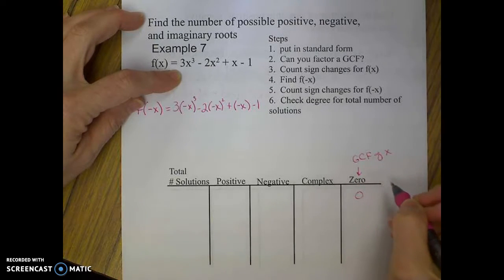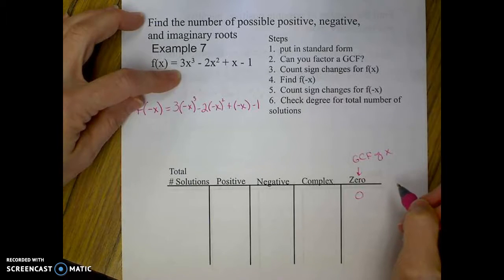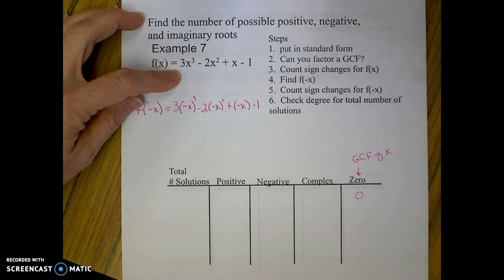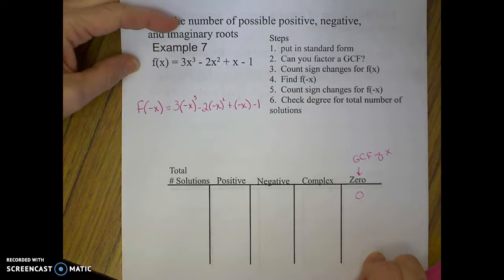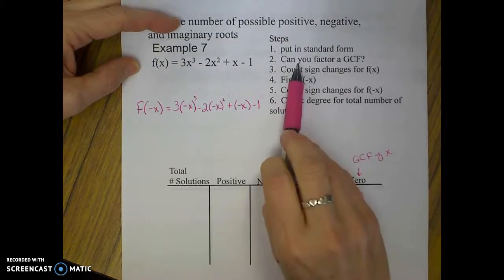And if I have a GCF of x squared, that means I get 2 zeros. If I have a GCF of x to the 5th, I'm going to get 5 zeros. So that's what number will go in this column. This never changes. It's always your number of greatest common factor x's. Okay, so that's the second step.